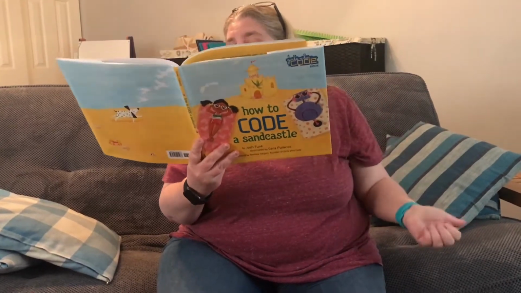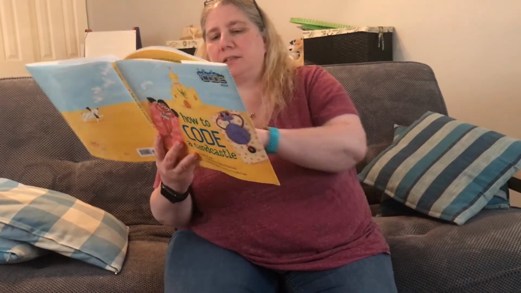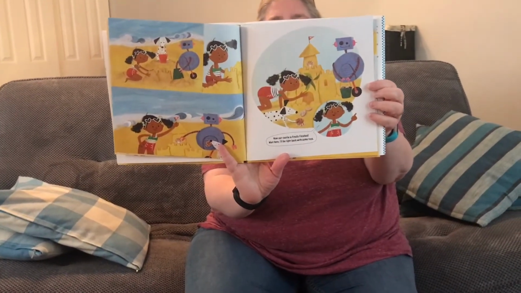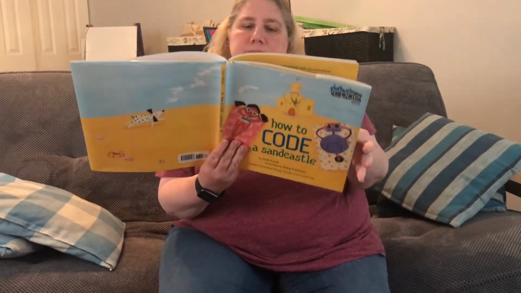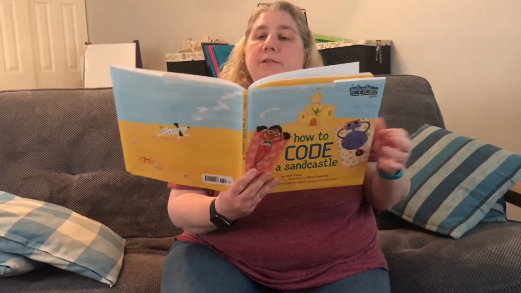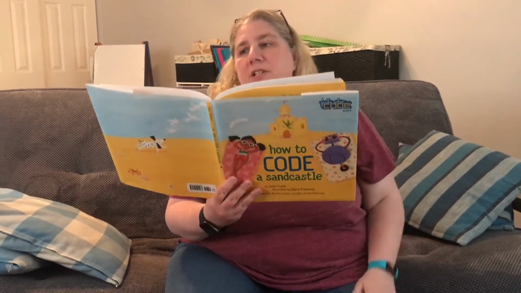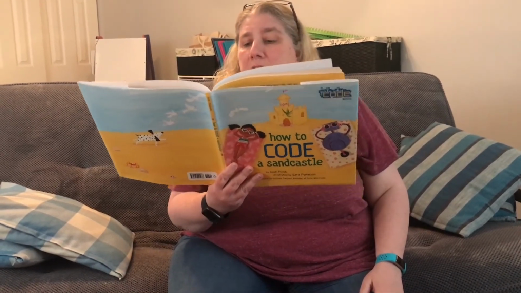Now our castle is finally finished. Wait here, I'll be right back with some toys. Are you ready to play? Oh no, what happened? Of course, it's high tide and our castle, it's all gone.